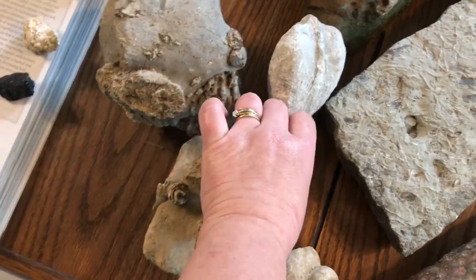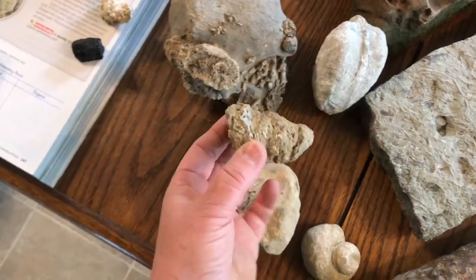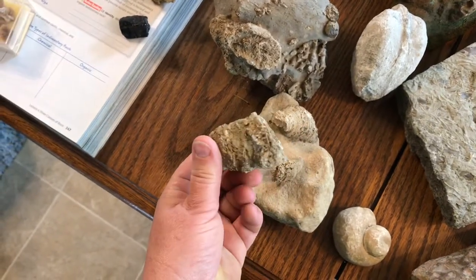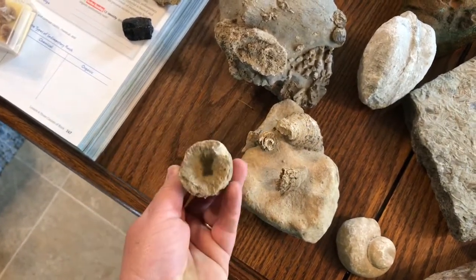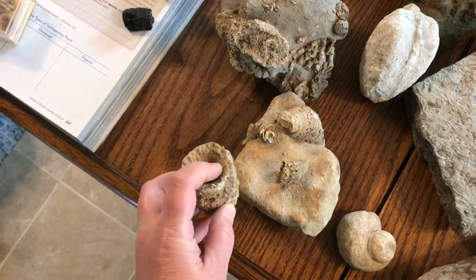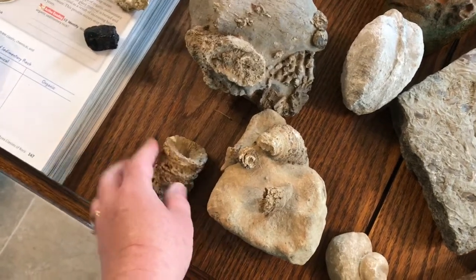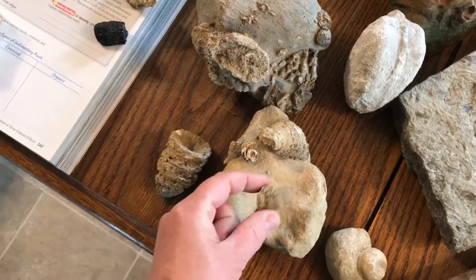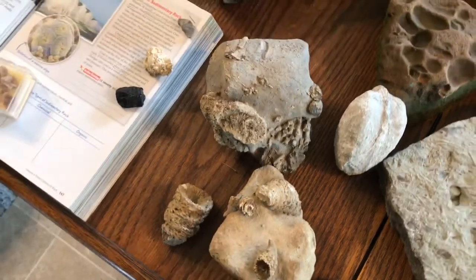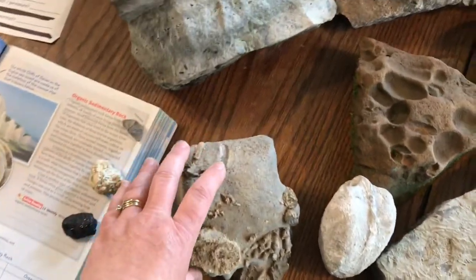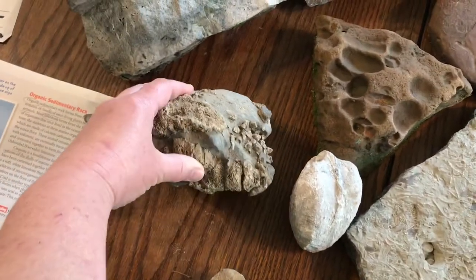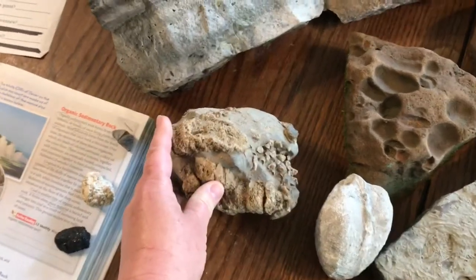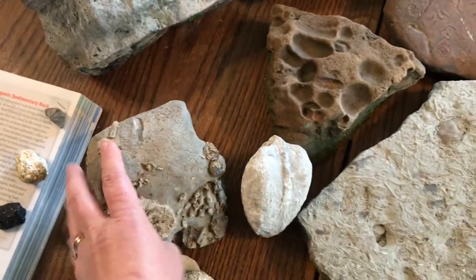Here's something called horn coral. This is the first big fossil that I found in our field in Morrow County, and it does look like a cow horn, but that would have been a coral. There would have been a little living animal sitting right in there. Here's one that has broken in half, another little horn coral. Here's one that my science teacher from when I was in junior high gave to me that has a horn coral, and it has some other corals on it as well.